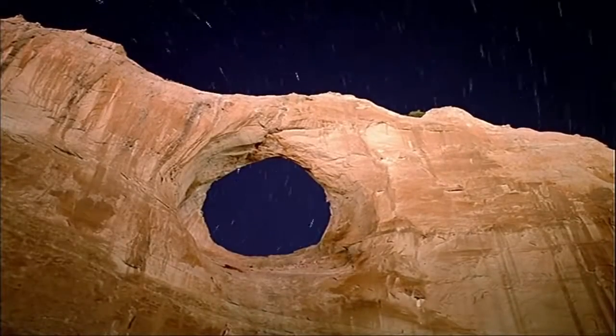So what we're seeing is only a tiny, tiny fraction of what's really out there. That would be sort of like looking at the whole population of the United States, 350 million Americans, and seeing 5 people.